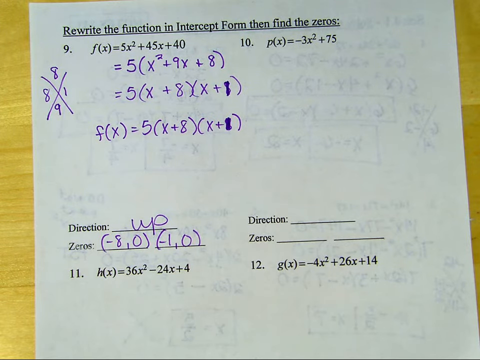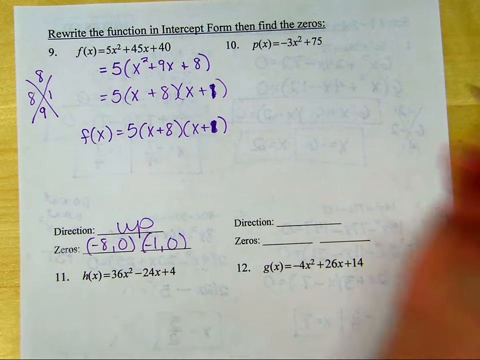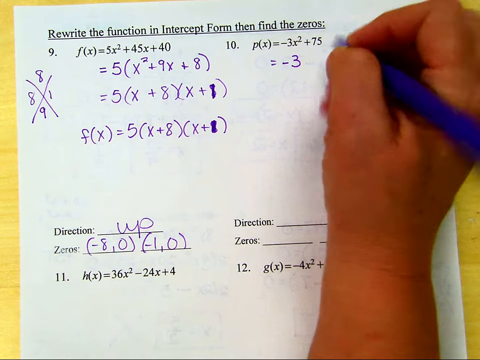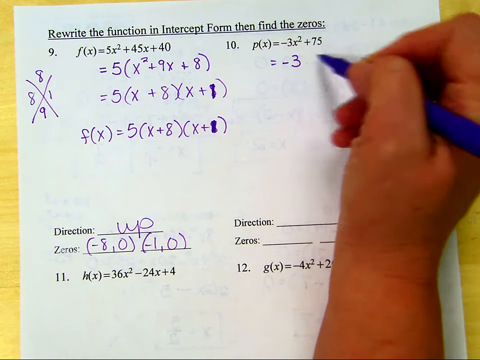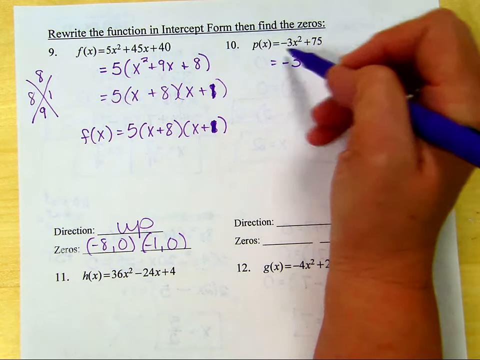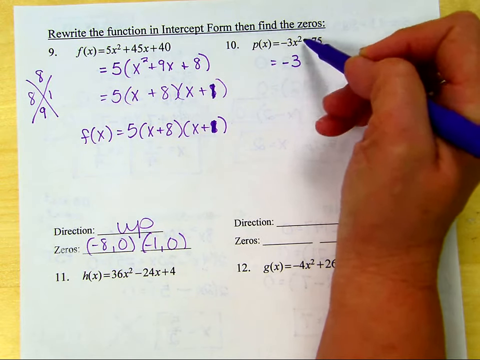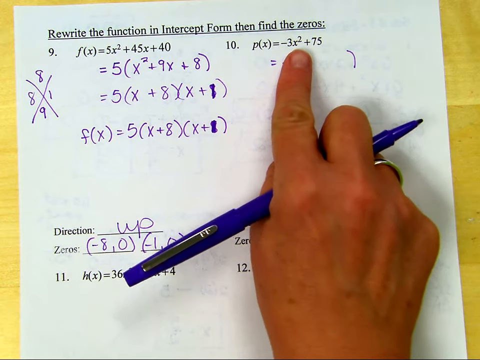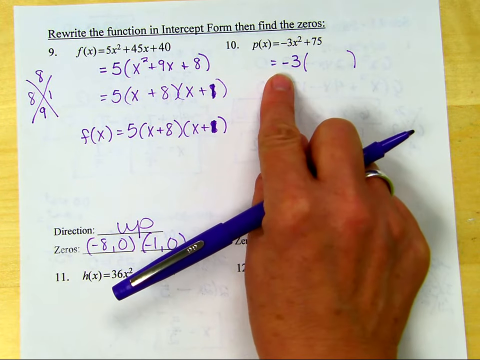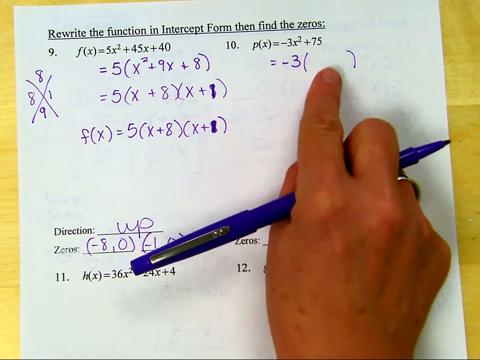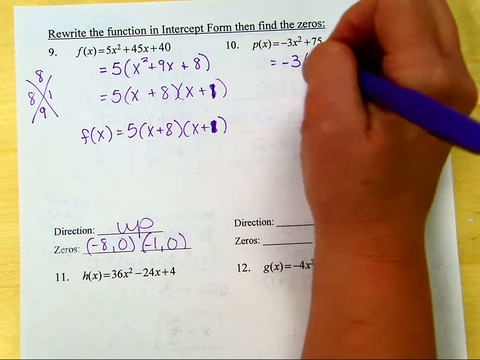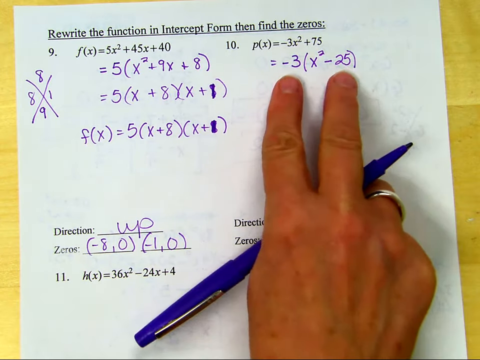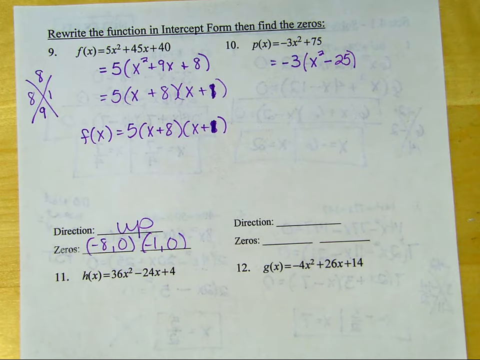All right, let's look at number 10. Common factor of -3. Right, so we got a common factor of -3. Always pull out the negative with the number. You don't want to leave the negative behind with the x squared, right? We don't want a negative x squared. Make a note. Every time you pull a negative out into your A value, it's going to change each sign inside your parentheses. So I'm going to have x squared minus 25 because the two negatives will multiply to give me that positive 75. Okay.